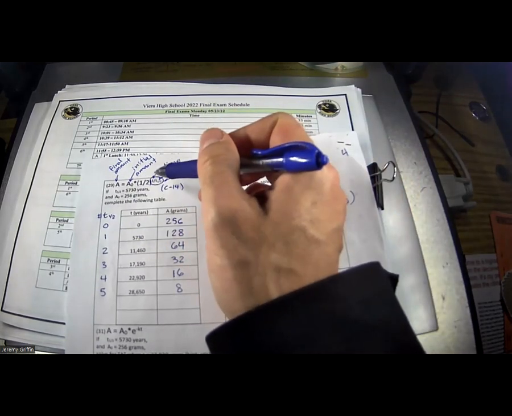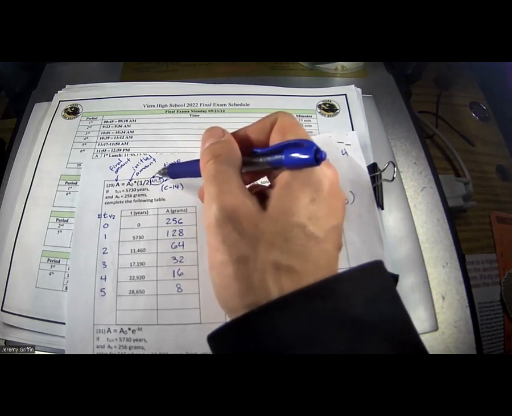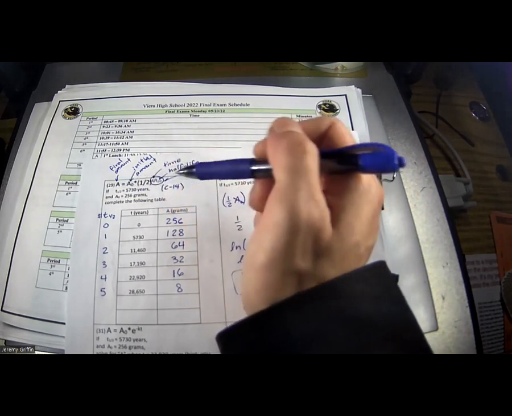That would be like 2 half-lives, wouldn't it? Because 11,000 over 5,700, that's like 2. 1/2 to the power 2, that's a half times a half. Now you're down to a quarter of what you started with, right? You guys see that? Okay.